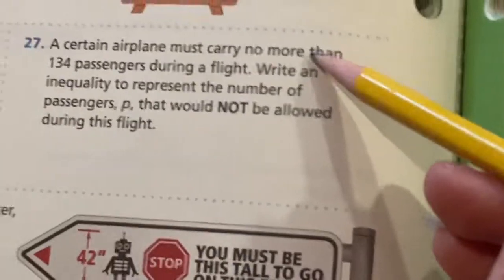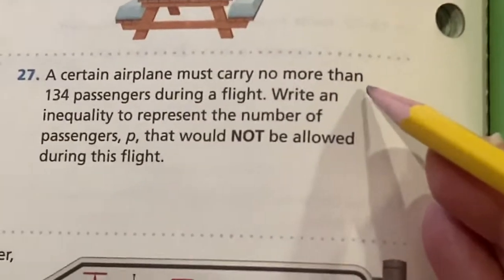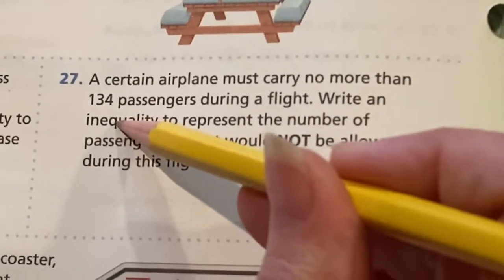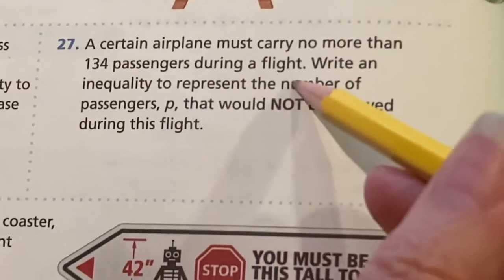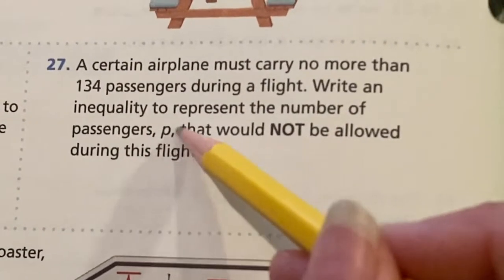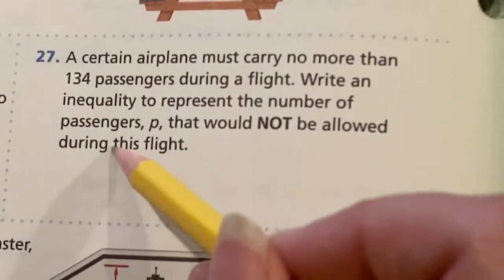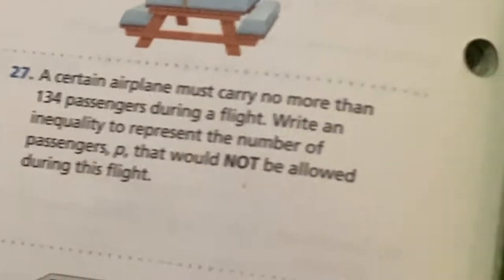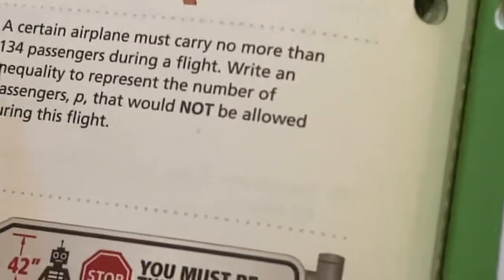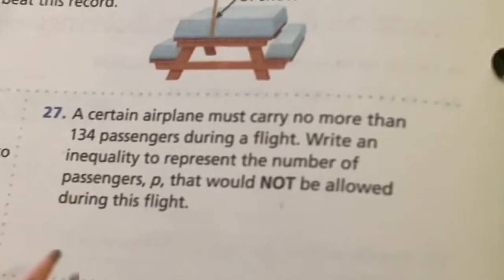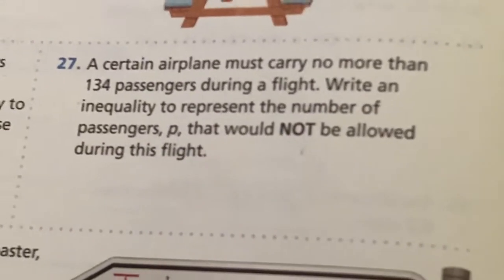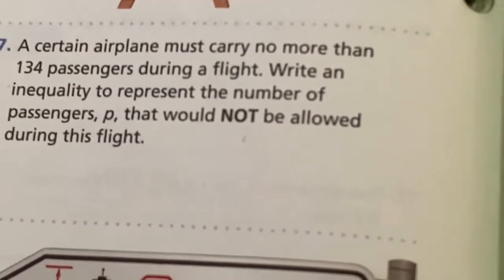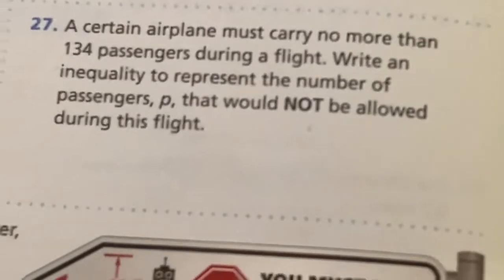A certain airplane, I'm not saying which, but a certain airplane must carry no more than 134 passengers during a flight. Write an inequality to represent the number of passengers P that would not be allowed during this flight. So no more than 134, what would be an amount that would show all of the numbers of people that could not? All right, higher order thinking.